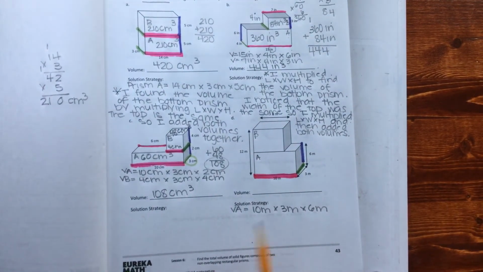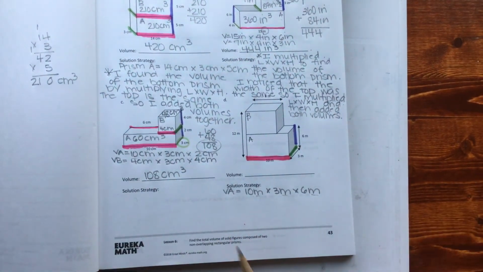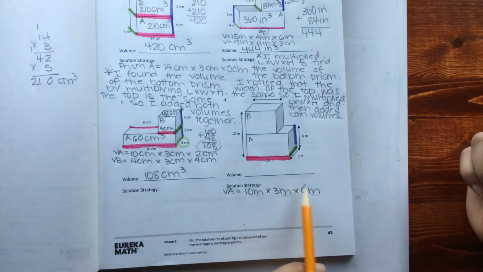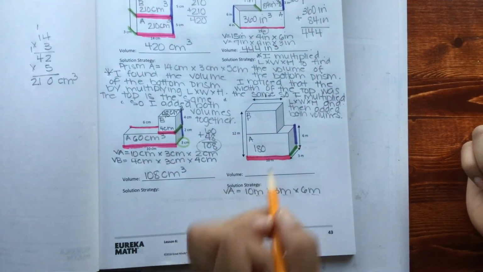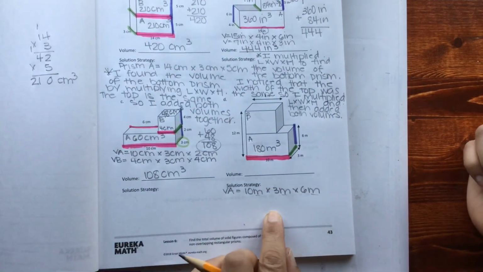And I want you guys to take note, when I am writing out my length times width times height, I am making sure to include those units. When you work in volume, you must include your units when you're writing out your side lengths. Okay, so I'm going to solve this. I can see 3 times 6 is 18. 18 times 10 is 180. So the volume of structure A is 180 meters cubed.